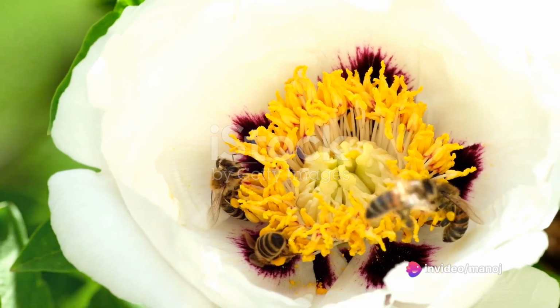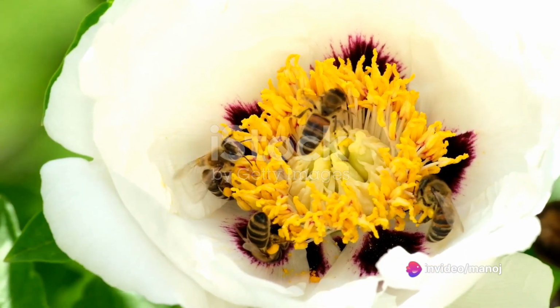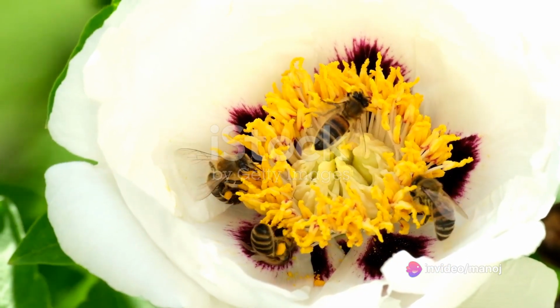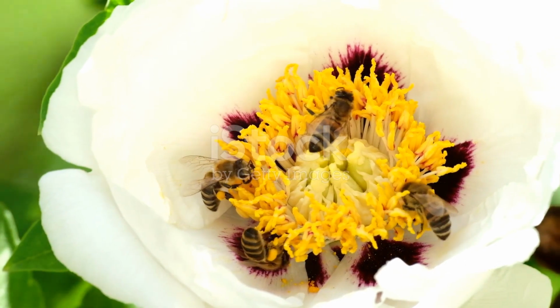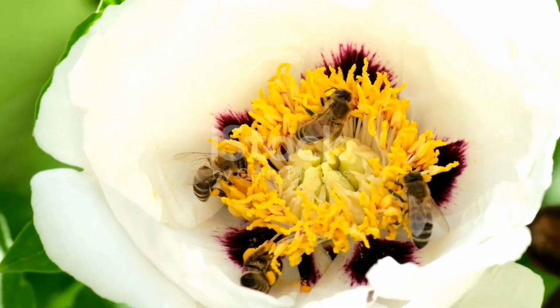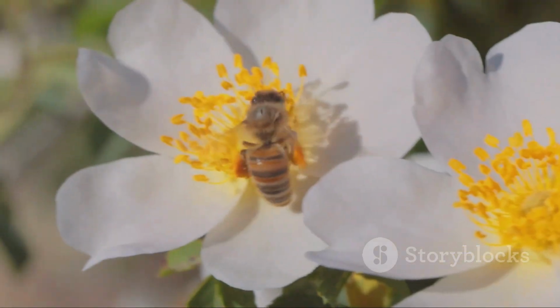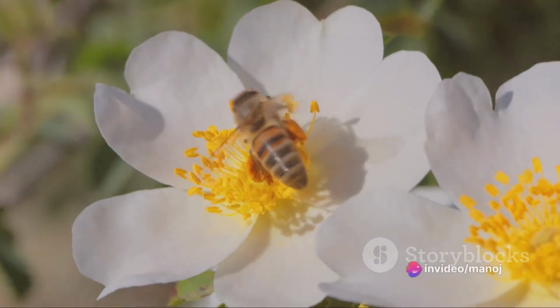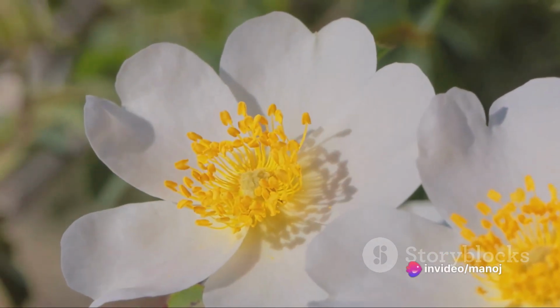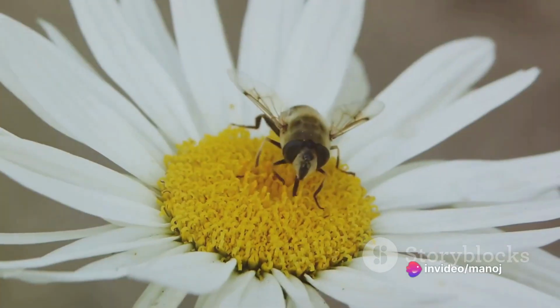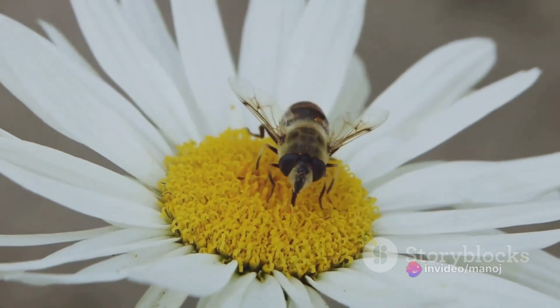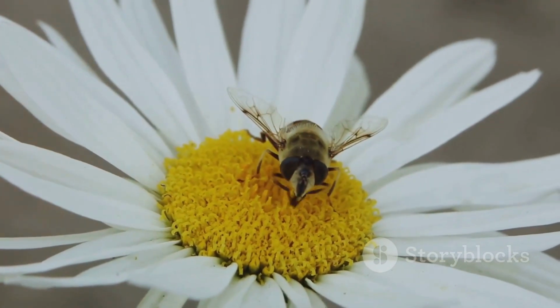Flowers didn't conquer the world alone, though. They enlisted the help of a diverse cast of pollinators. By offering rewards such as nectar, flowers attracted a variety of creatures, from bees and butterflies to birds and even bats. These pollinators would visit the flowers for their rewards and, in the process, unknowingly transport pollen from one flower to another, facilitating plant reproduction.